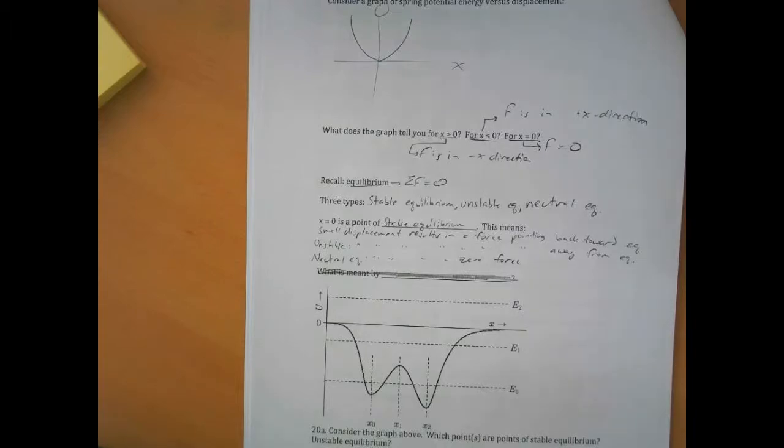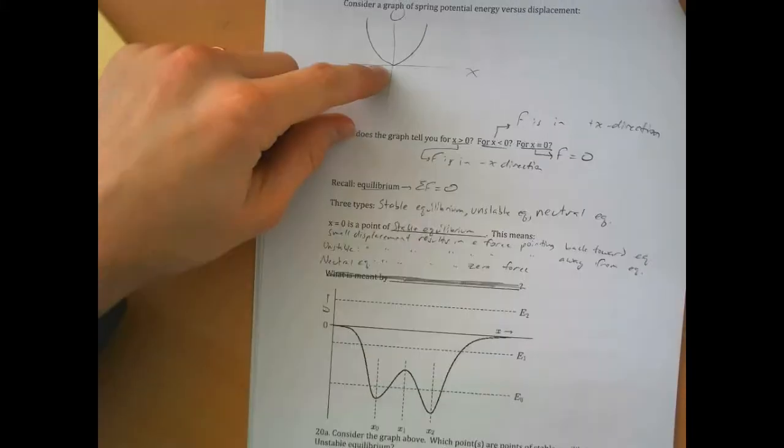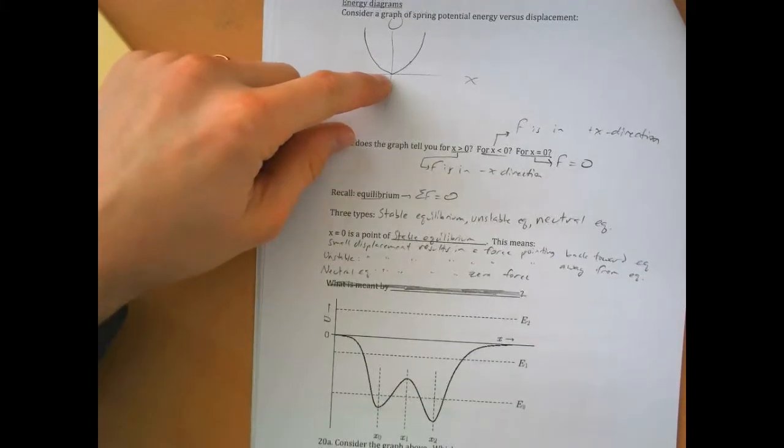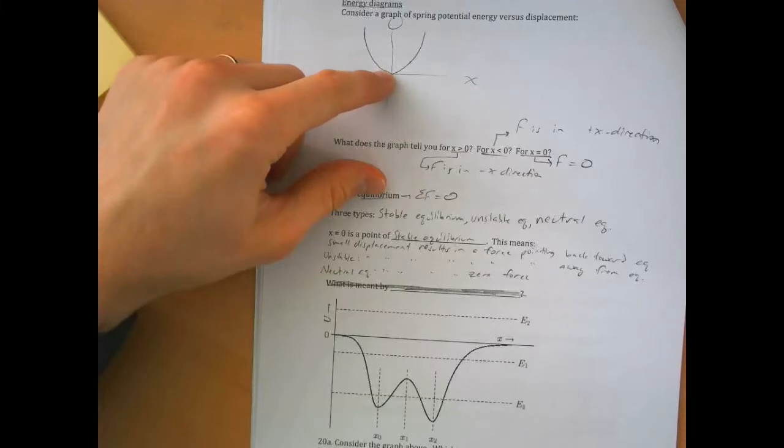Right, so if you push it in, well, that's what stable equilibrium means. If you push it a little bit, there will be a force exerting back. So what does the graph look like? Was this a point of stable or unstable equilibrium? This was stable, because if you push a little bit, there's a force back the other direction. What feature of the graph is that? This is a minimum.